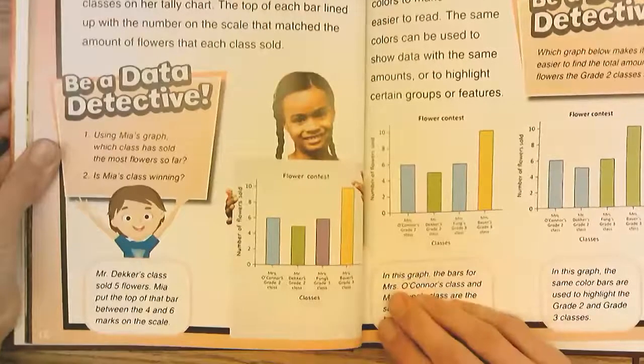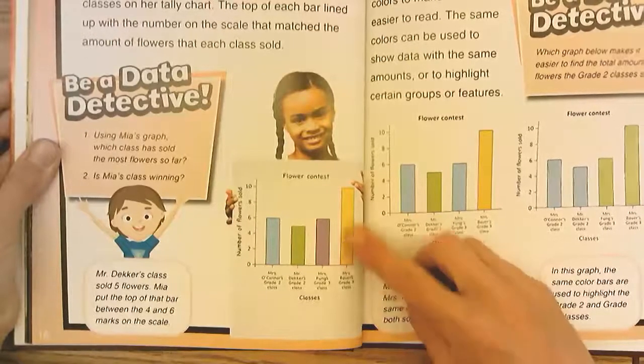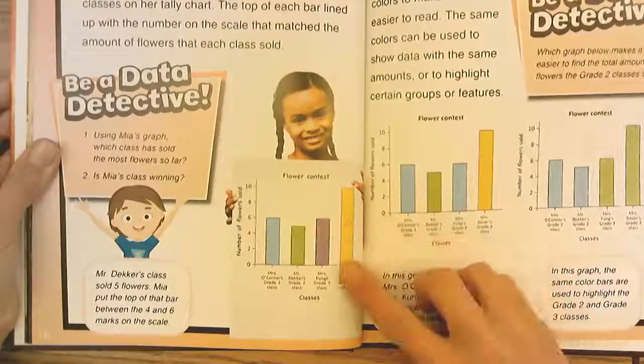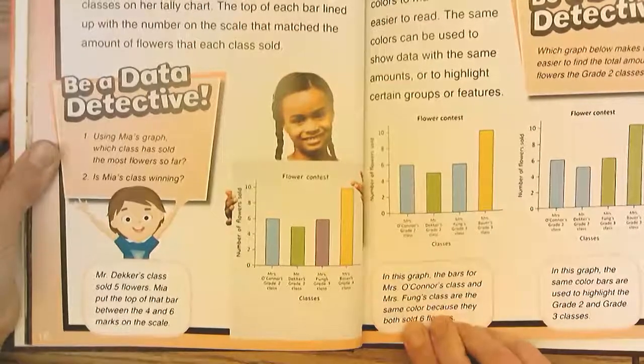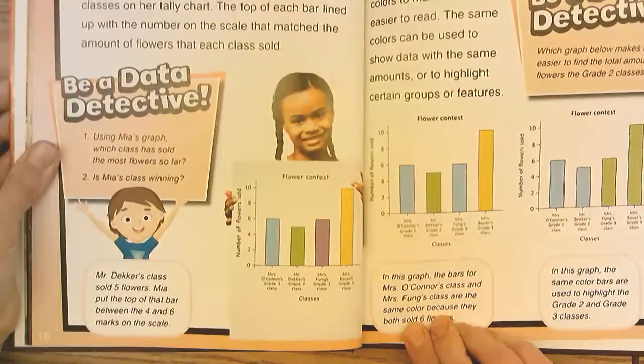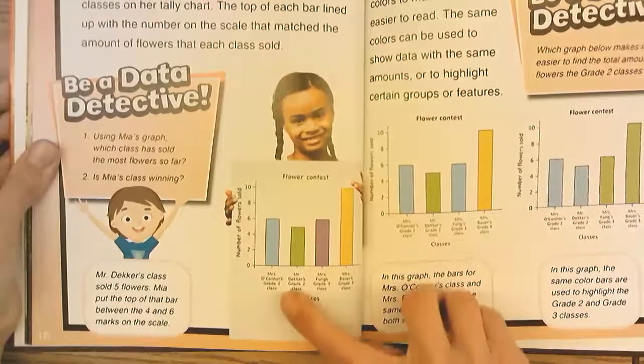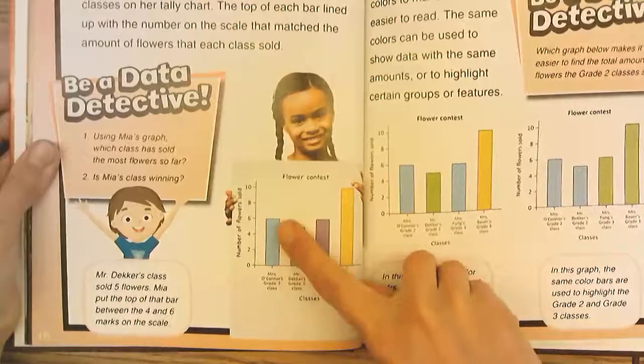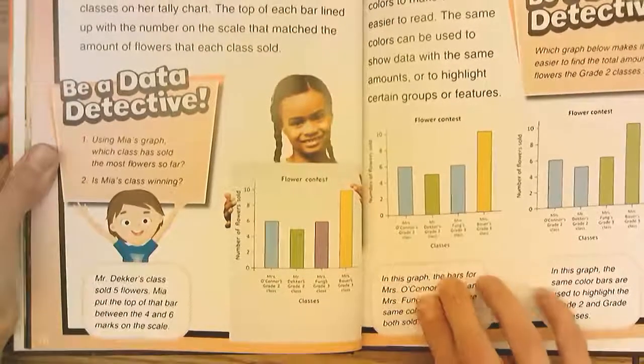Using Maya's graph, which class has sold the most flowers so far? That would be Mrs. Bauer's grade 3 class. Is Maya's class winning? Nope, because Mrs. O'Connor's grade 2 class is in blue right here, so they have not sold the most.